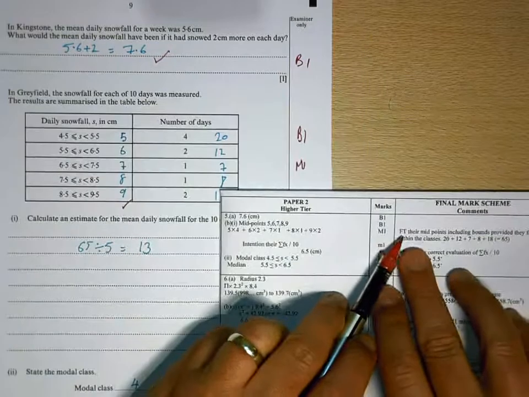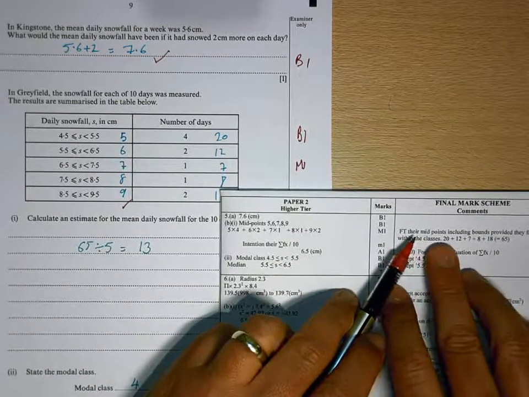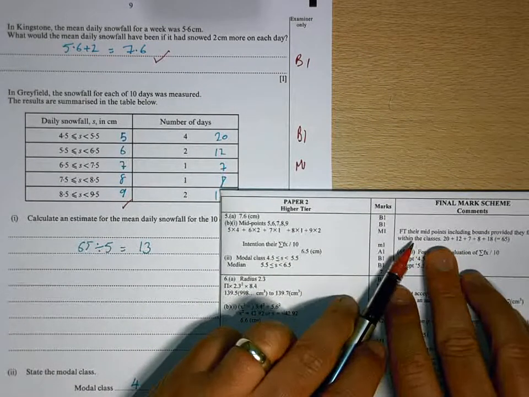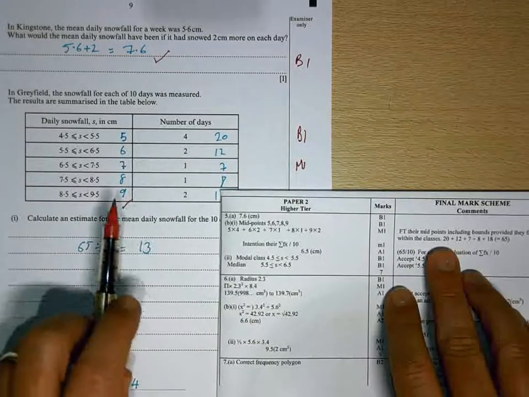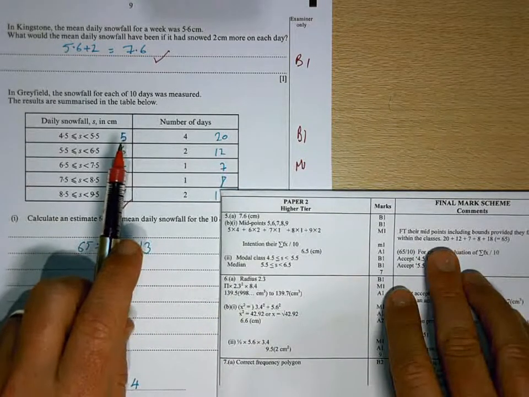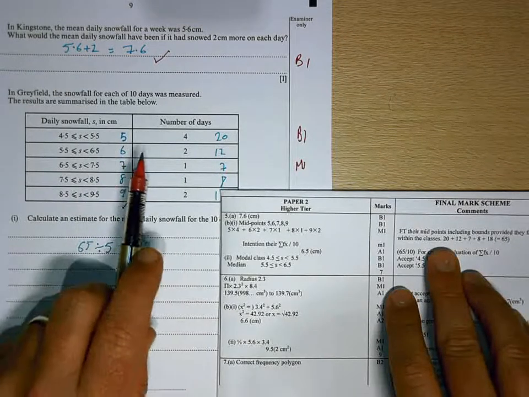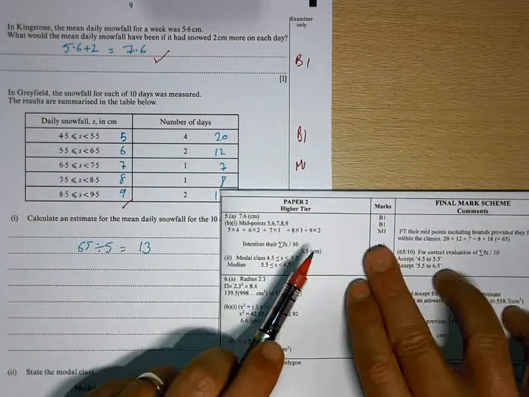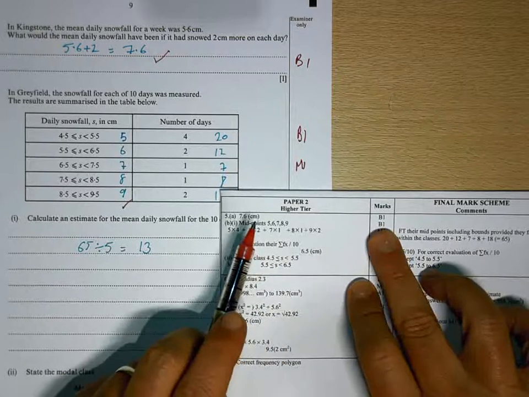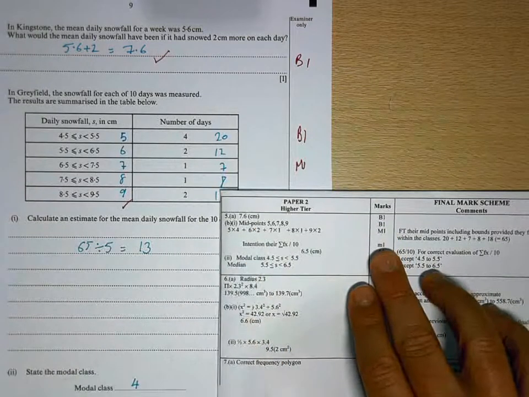Here it says FT follow through their midpoints, including bounds, providing they are within the classes. So basically, if those had been 5.1, 6.1, whatever, then even though they wouldn't have got the B mark for the midpoints, they would be able to follow through and get that M mark.